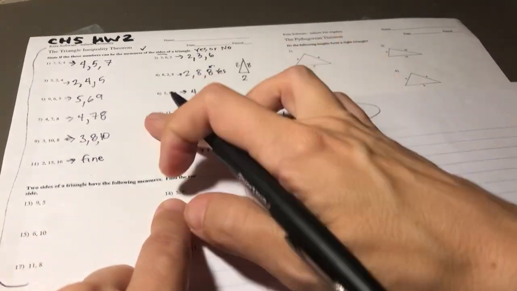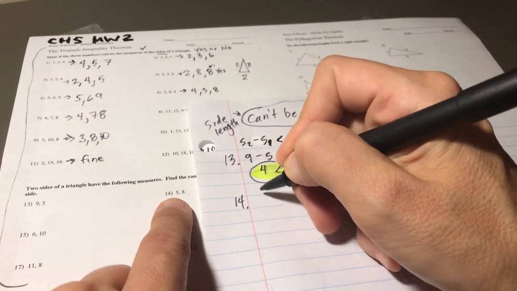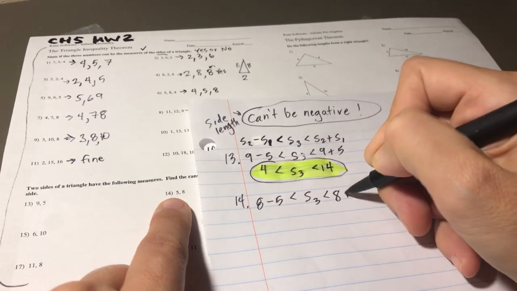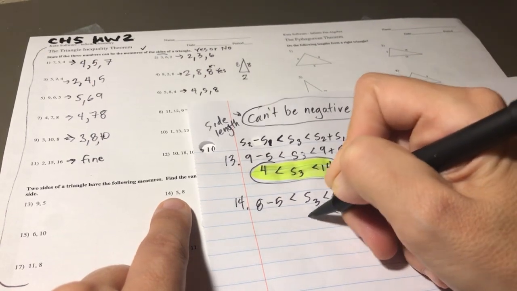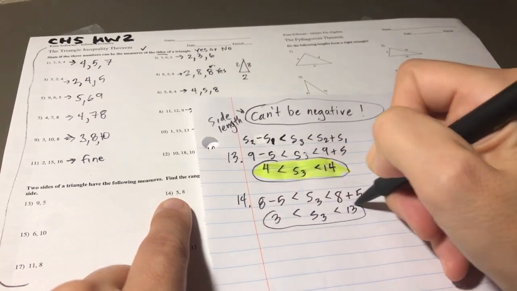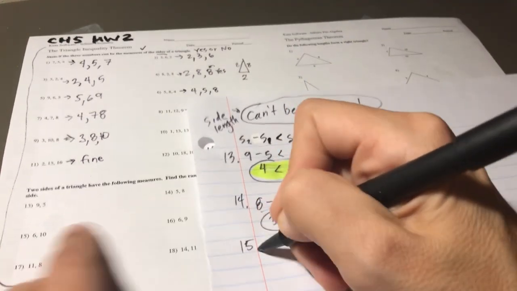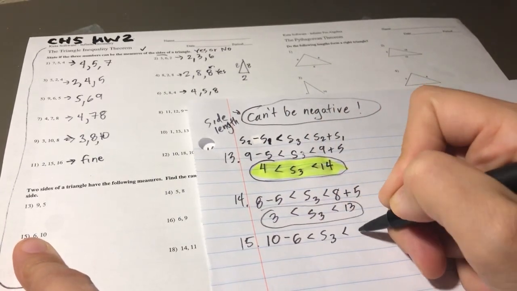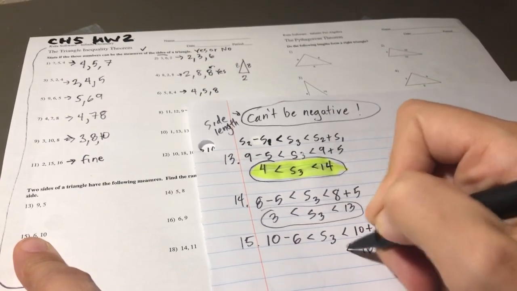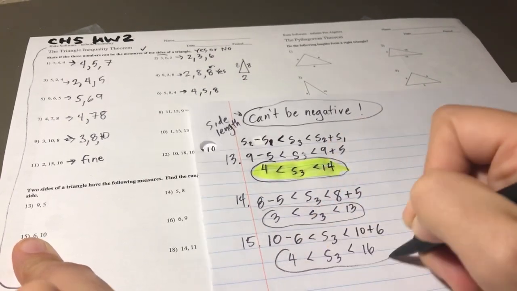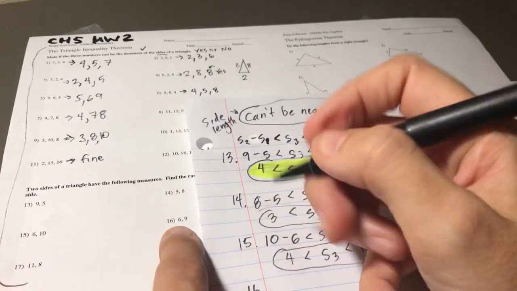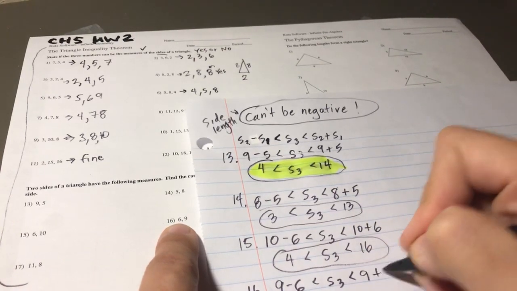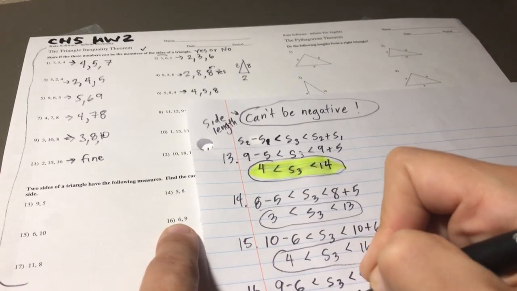I'm going to go in order on this. The last video I went kind of out of order. So 14, I have the numbers 5 and 8, so I'm going to subtract 5 and 8, and I'm going to add 5 and 8 to get my range. I'm going to subtract 6 and 10, and I'm going to add 6 and 10 to get my range. I'm going to subtract 6 and 9, and I'm going to add 6 and 9 to get my range.